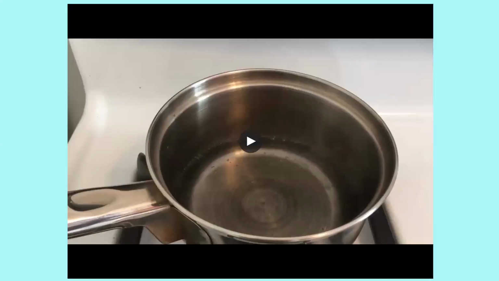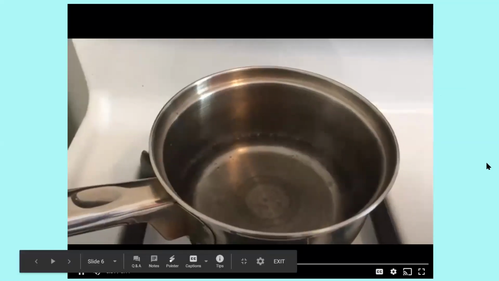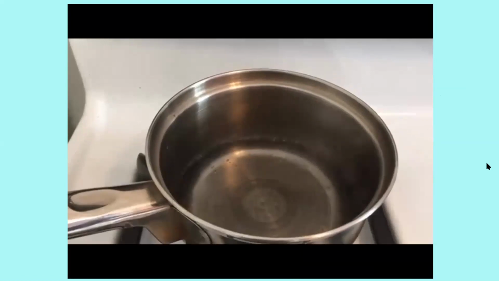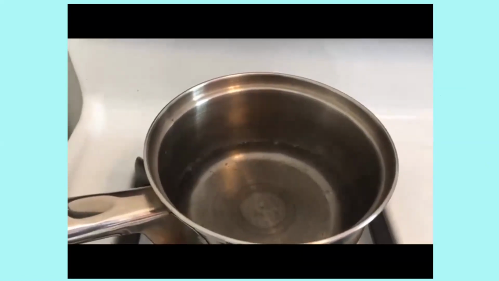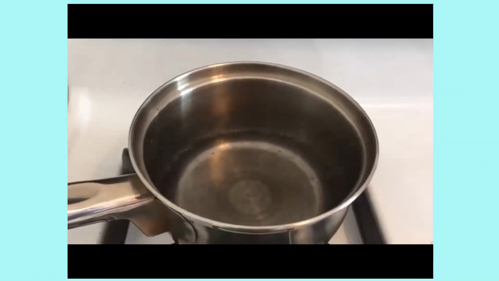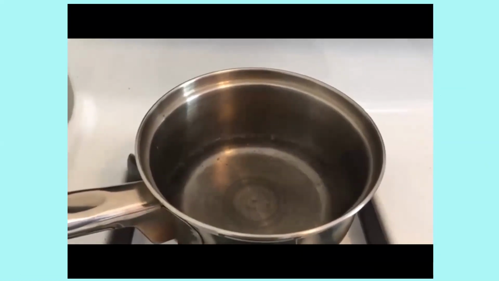So we can see a short video of what my water was doing when I was boiling it. Most of the water vapor you can see right here. So you can see it's coming off of the water and then it disappears very quickly.